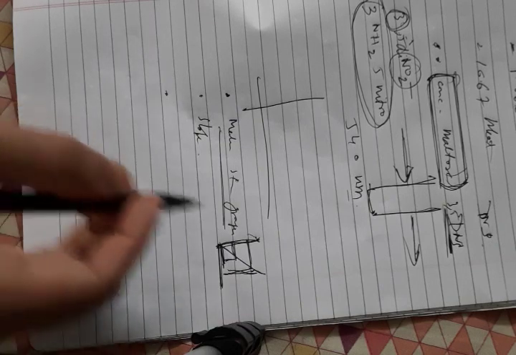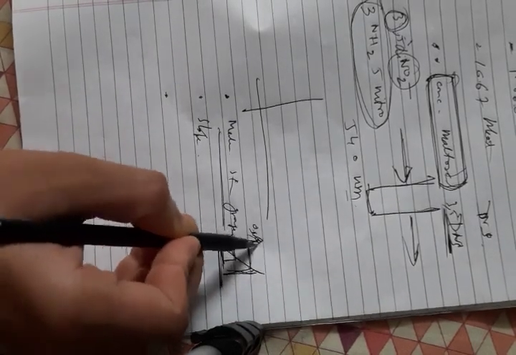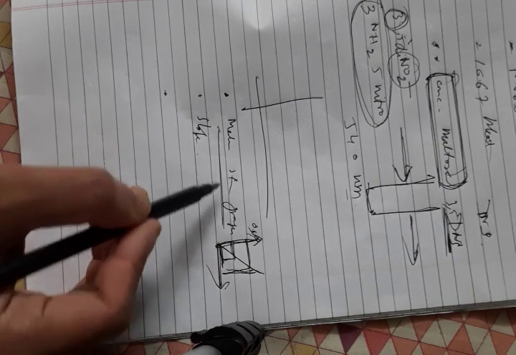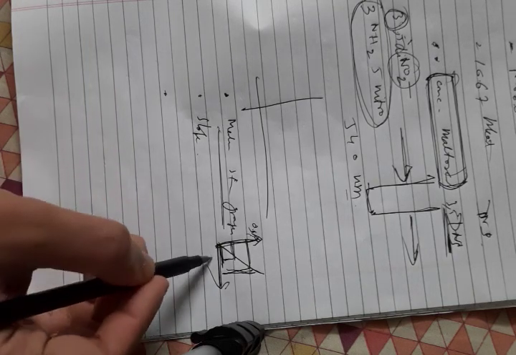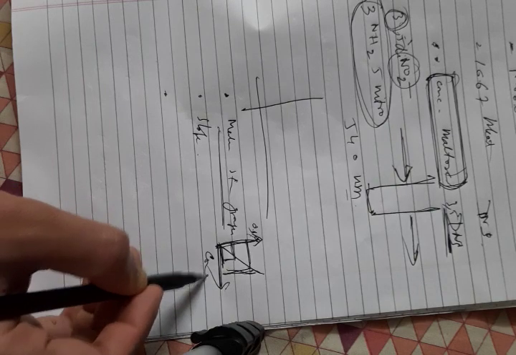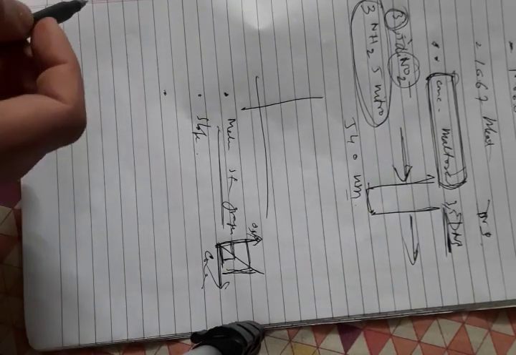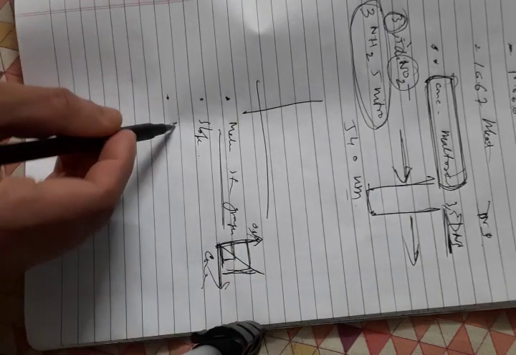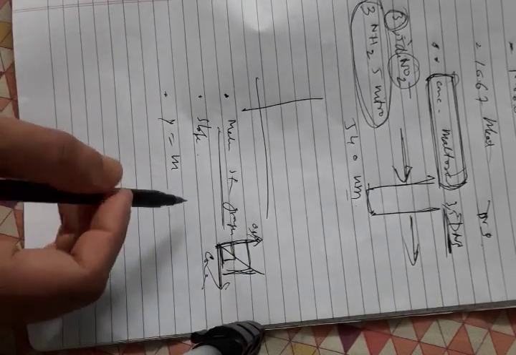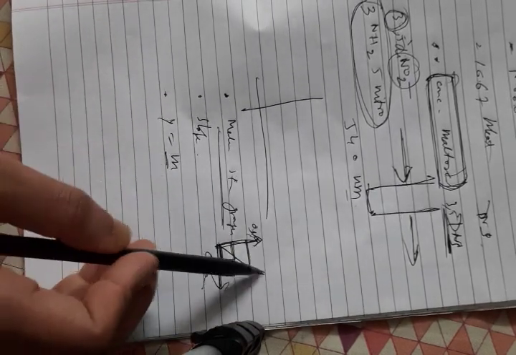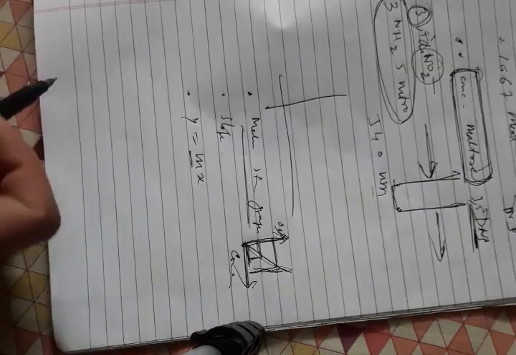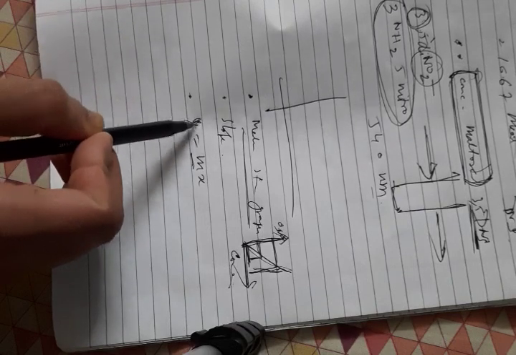And so here, if OD is on this axis and this is the concentration of the maltose, it is like y equals mx, where m is the slope.